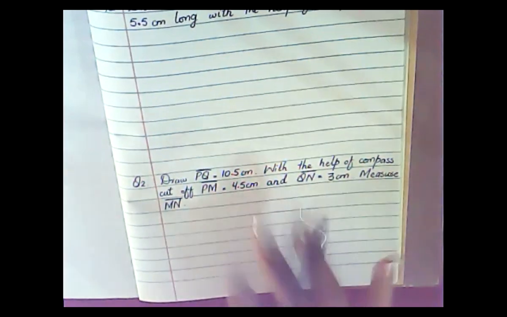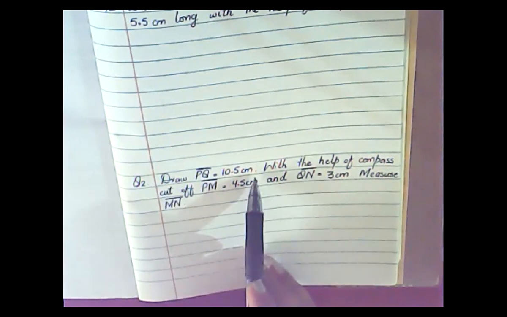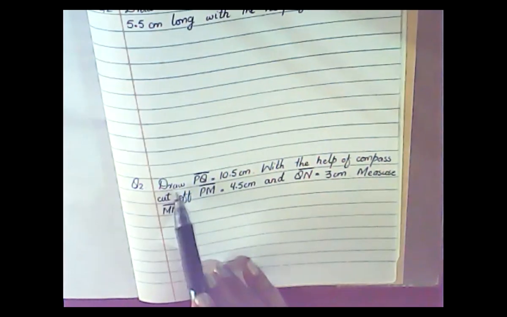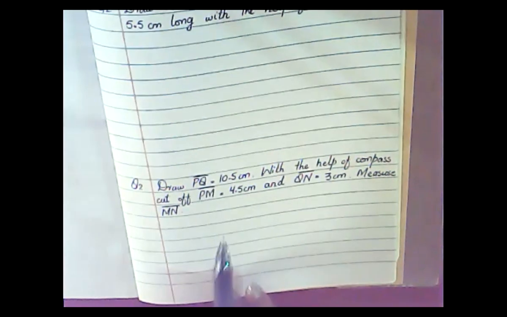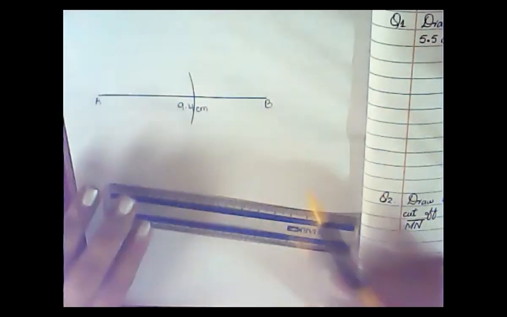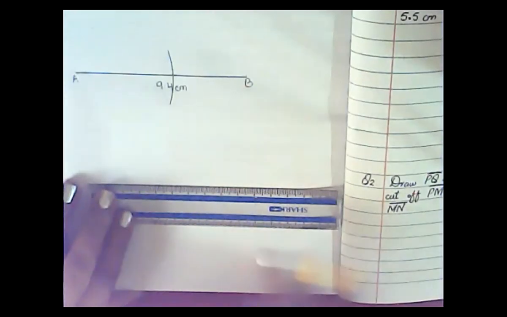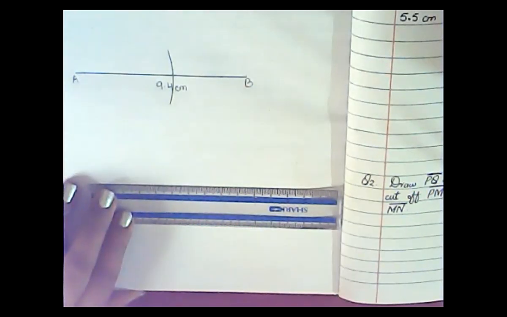Obviously this is a little bit confusing for you, so we will do this step by step first. We are going to draw PQ equal to 10.5 centimeter, again with the help of a scale. So I'm going to take my scale and a pencil, and in front of question number 2 I'm going to attempt this one.